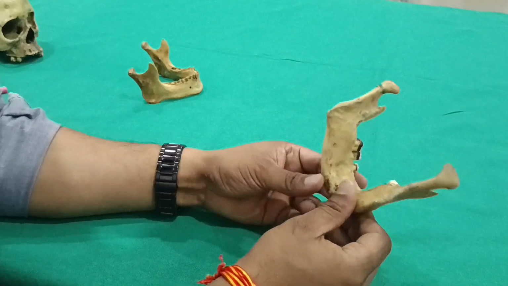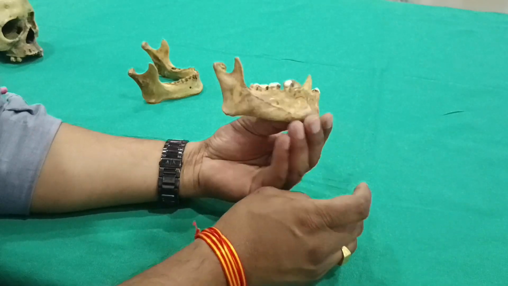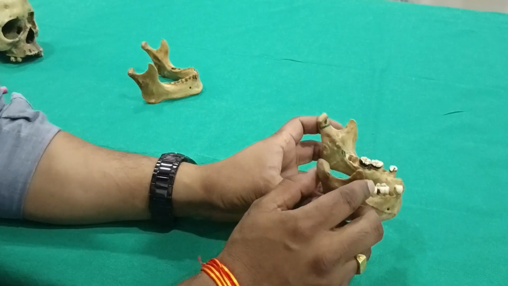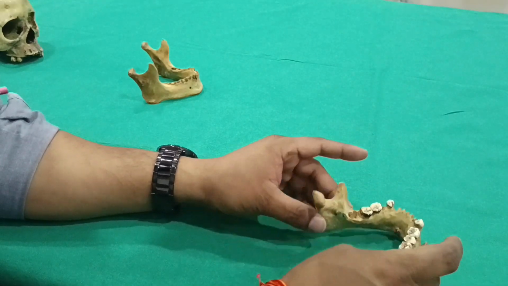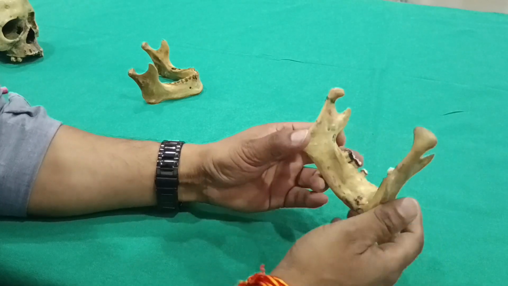Mandible is a bone of the lower jaw. It is the largest and the strongest bone of the lower jaw. The mandible is horseshoe-shaped, having two parts: this is the body of the mandible and the two rami.